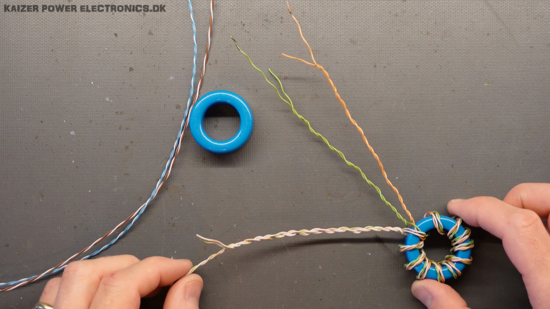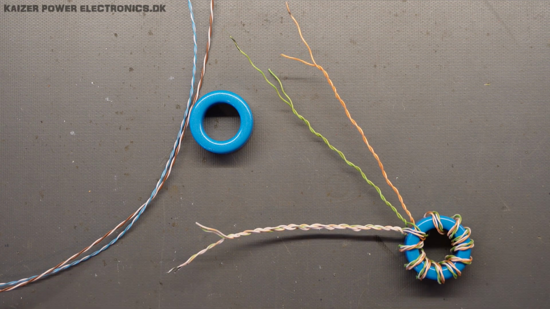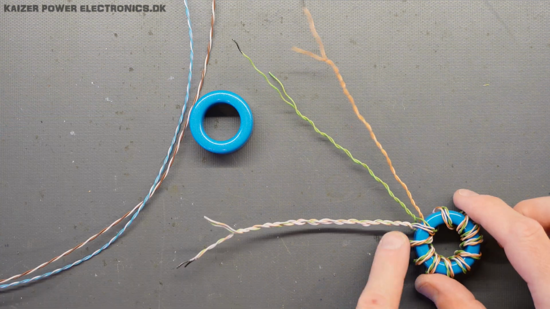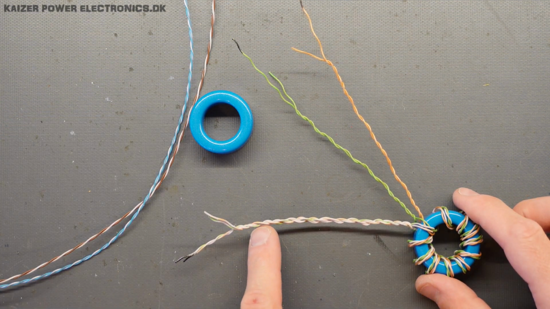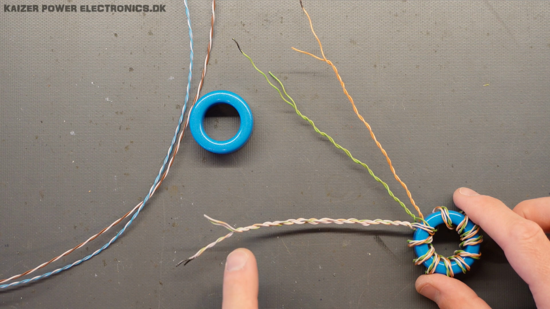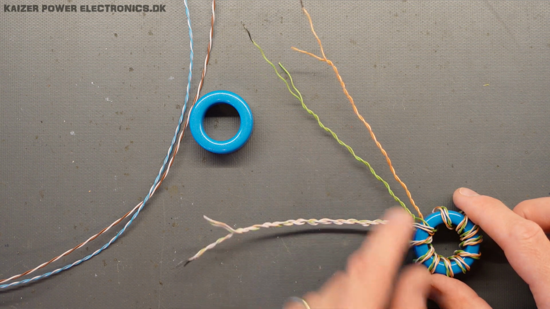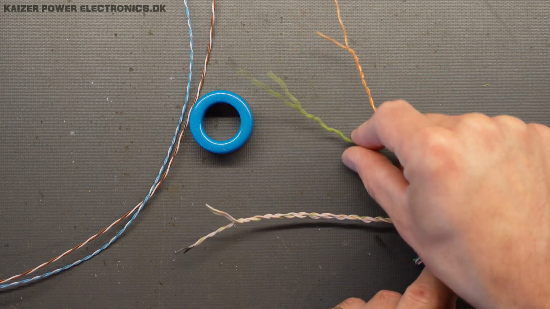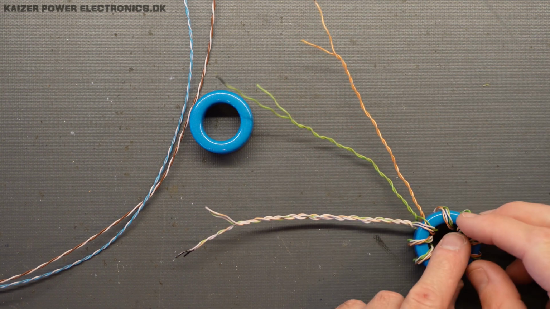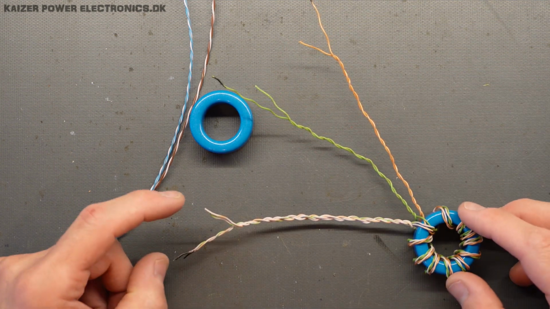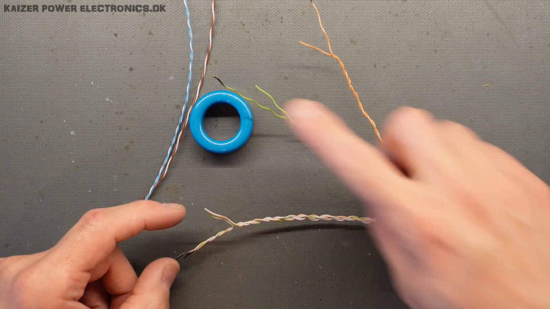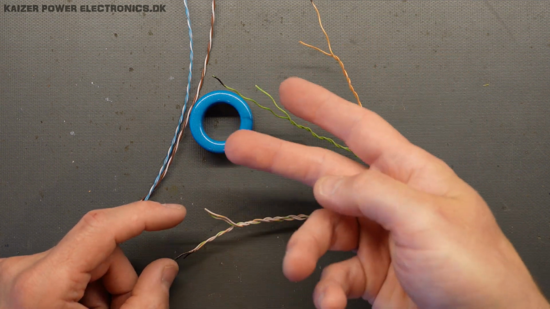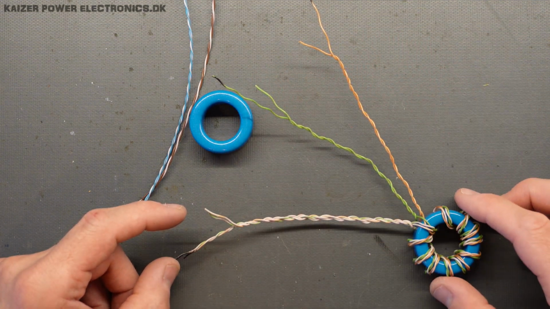And now I have a nicely wound gate driving transformer here. The two white wires running in parallel, so we have double current handling on the wire here on the primary, and for each secondary we have a single color pair here. And we have the phasing marked, so we know how. On the primary it doesn't really matter, but on the secondary side we want to change one of them over for a half bridge.